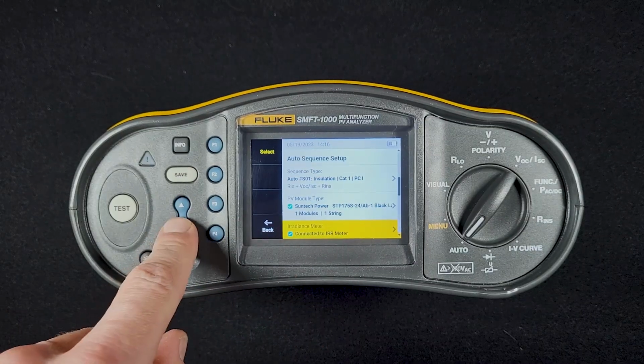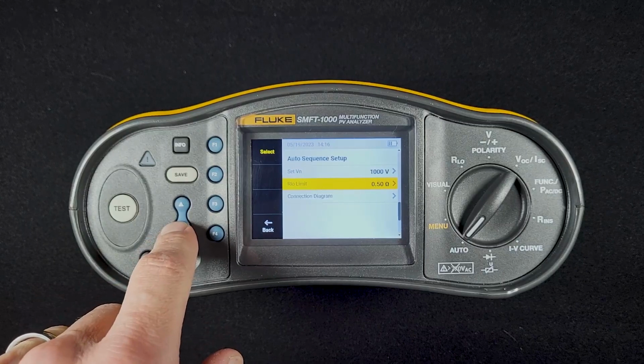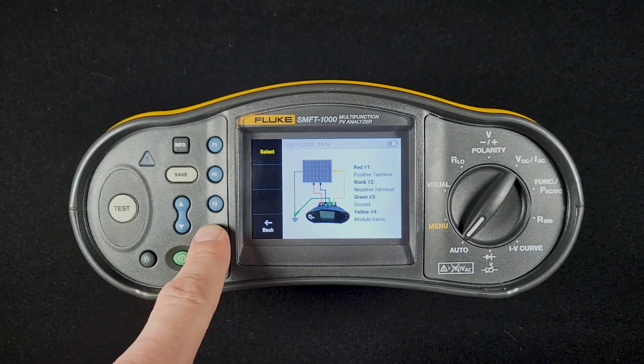Once I have all this information in, since I have set this to do the insulation resistance test, I can select the voltage that test is going to be at. In most cases, we're usually going to do 1,000 volts unless you're testing a single module. We can also set the resistance limit. I have this set to the ANSI NETA 0.5 ohm setting that's in their maintenance testing standards. You can also go down and see the testing diagram, which you can also see by selecting the info button. Here it gives you a little bit more information than we get from info, but it's pretty straightforward.